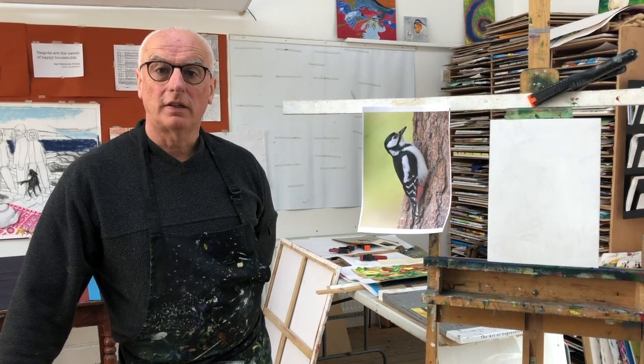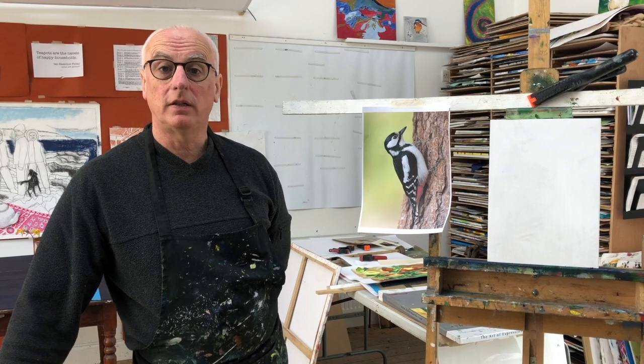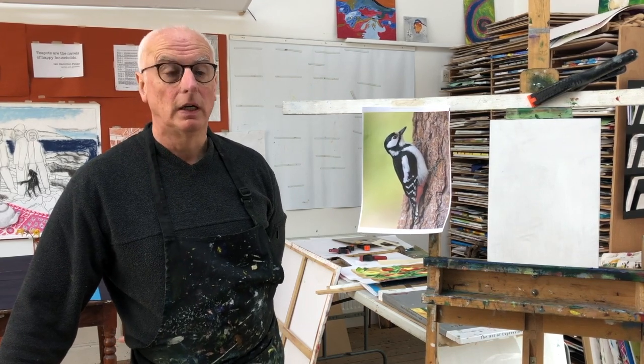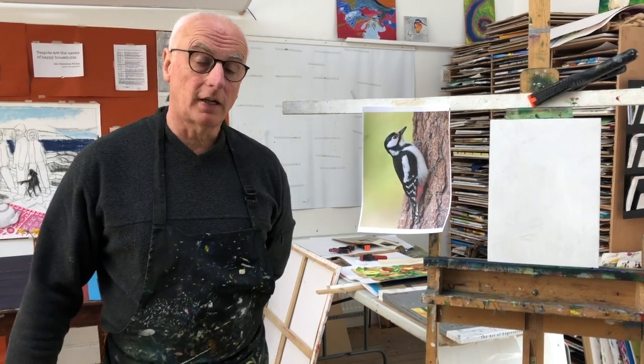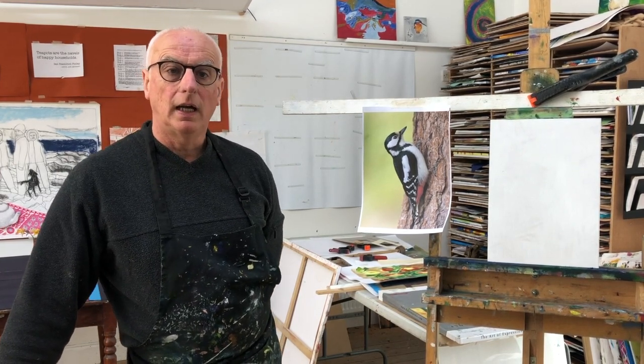So I was out cycling the other day and I heard quite a few woodpeckers in the trees pecking away. That gave me the idea to paint a woodpecker with you. I downloaded an image off the internet because I didn't have a camera powerful enough with me to take a picture of a woodpecker, and I'm going to work from that.